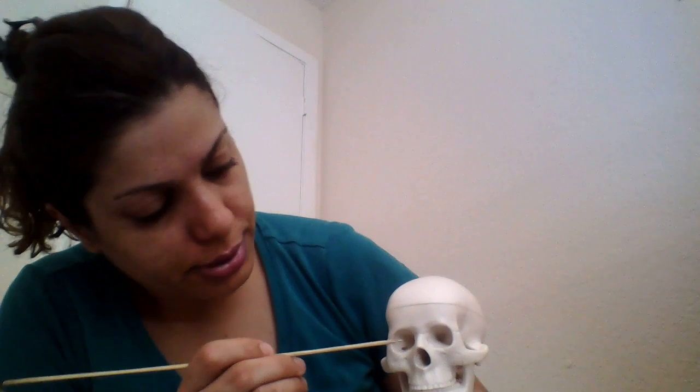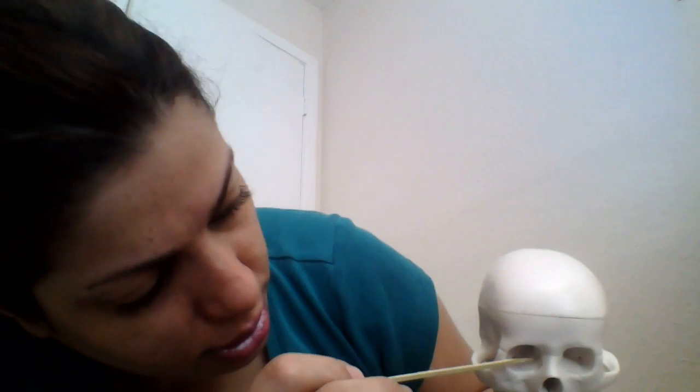Lacrimal bone is here. Lacrimal bone and lacrimal fossa. Then maxilla. Zygomatic bone. We have right and left zygomatic bone. Hard palate. Hard palate includes maxilla and palatine bones. It contains two parts. So take a look. Here it's palatine bone. See the palatine bones here.